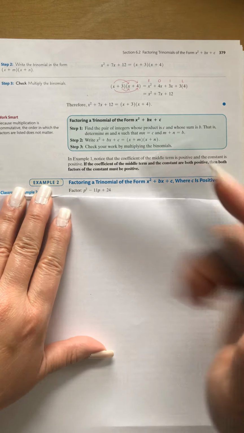So what two numbers multiply to give you negative 18 but add to be negative 7? So that looks like negative 9 and positive 2. Negative 9 times 2 is negative 18, but these two add to be negative 7.